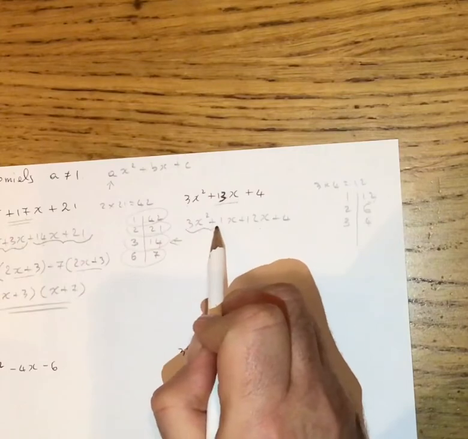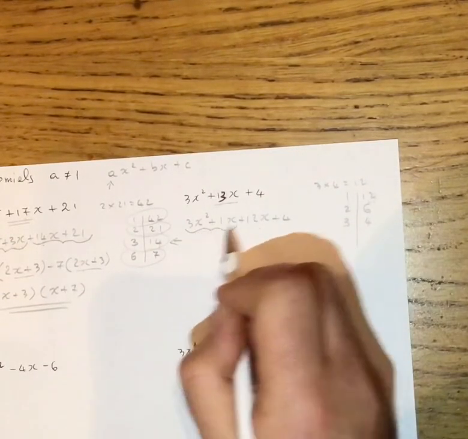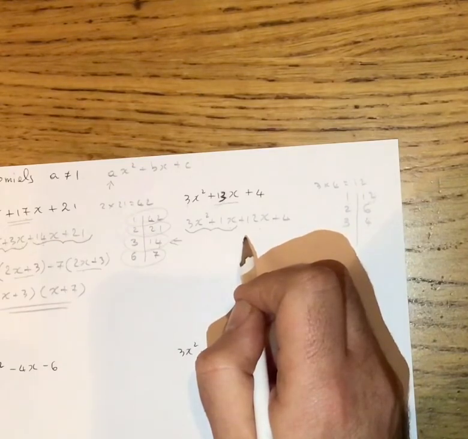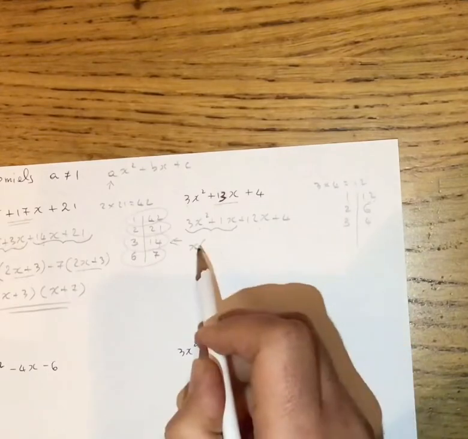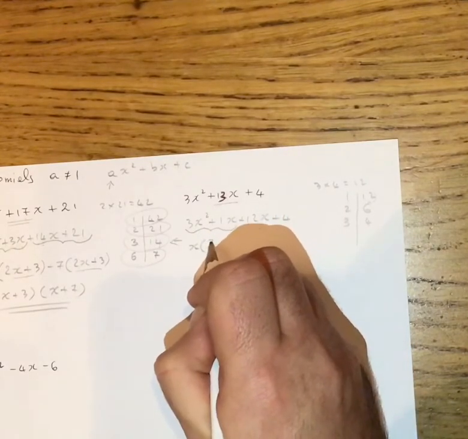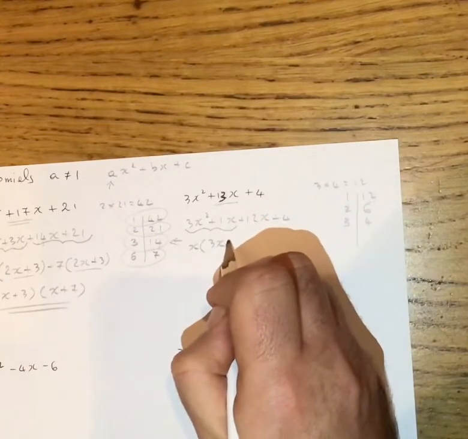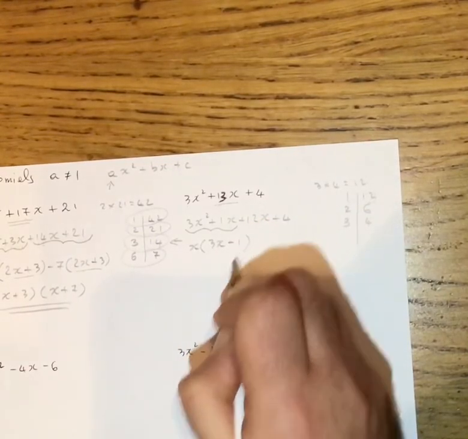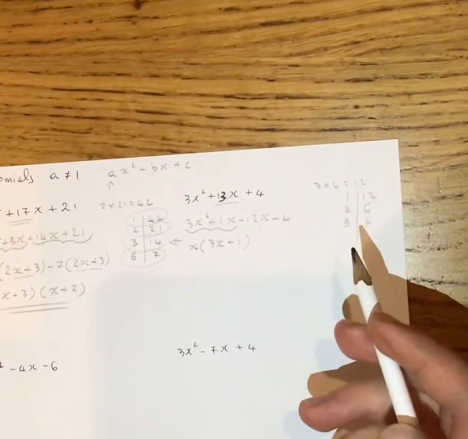First two terms, common factor: nothing on number, and letter-wise they both have an x, so x is a common factor. X times what is 3x squared? 3x. X times what is 1x? 1. 12x plus 4, what is the common factor there?